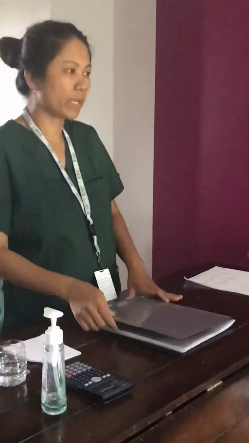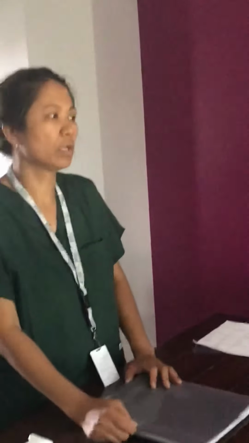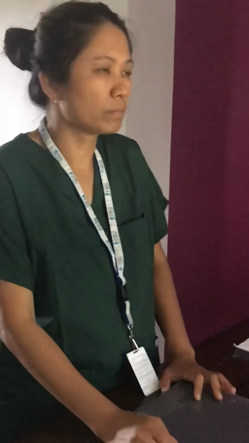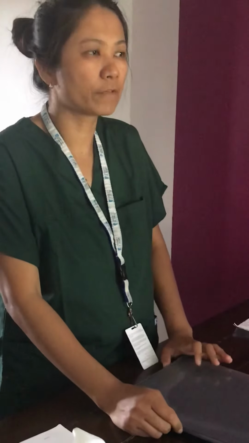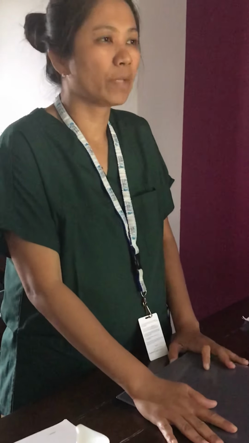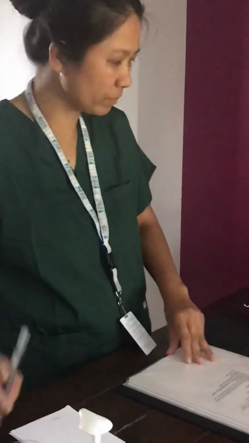I'm going to give my health teaching to my patient before I give the medication. So now I'm going to review the medication policy according to the facility. So at this point, I am going to open the chart to have my signature.